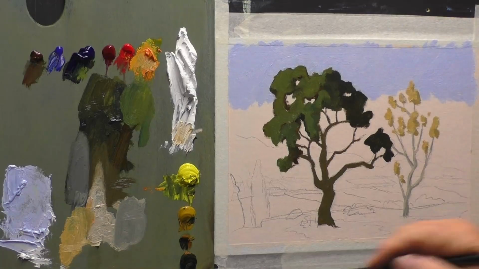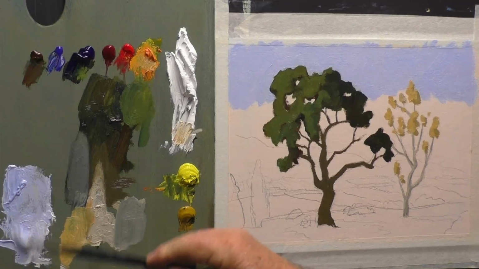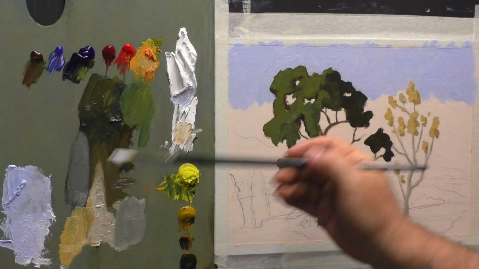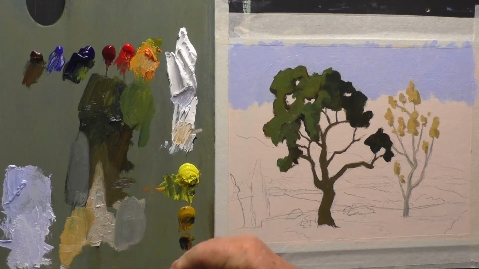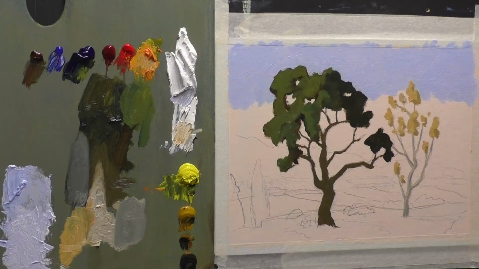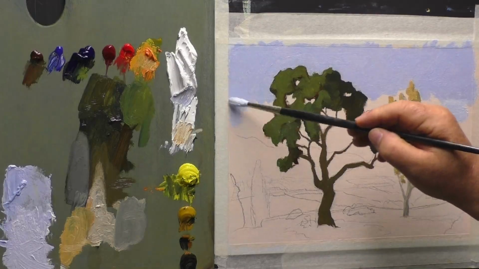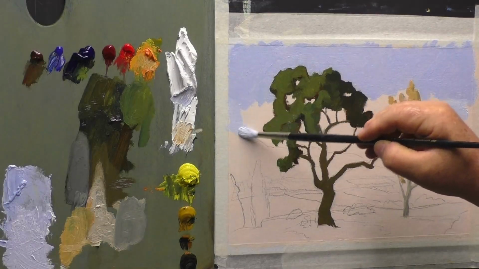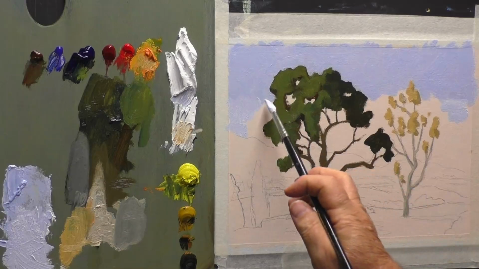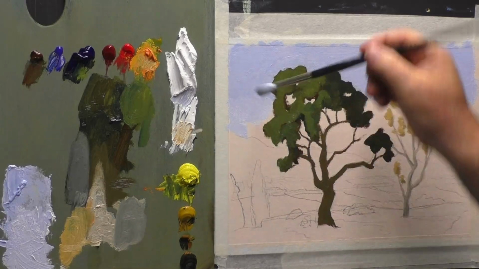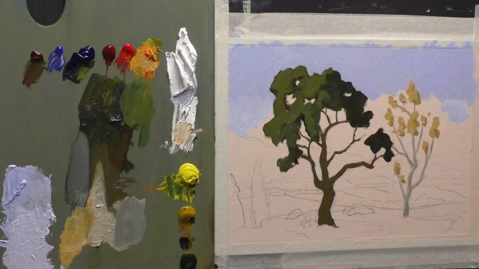Okay, now let's lighten it. A little bit more white here, straight on the brush. A little bit of medium. Is that light enough? Yes, it is. Maybe I could warm it as well.